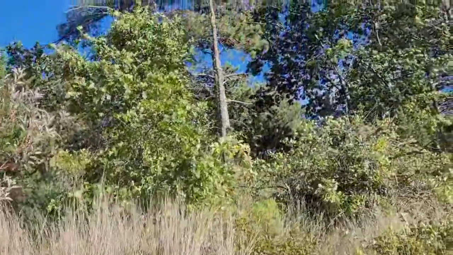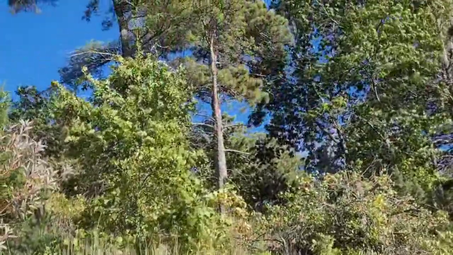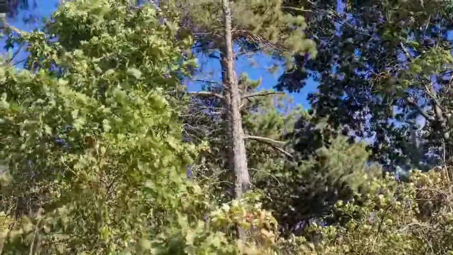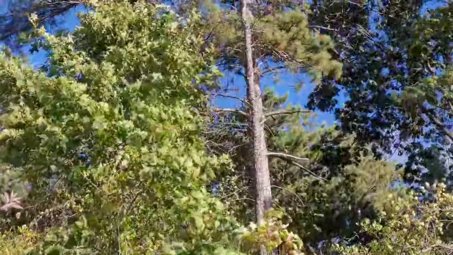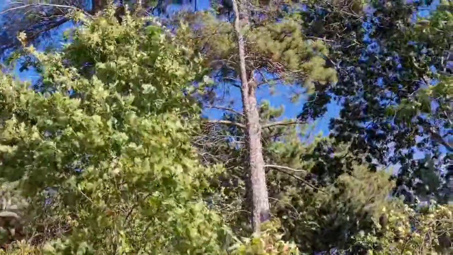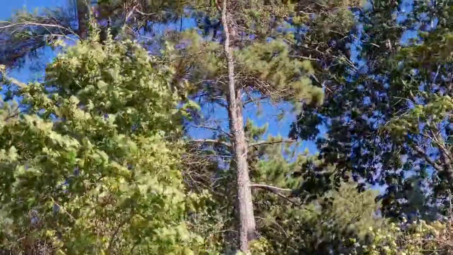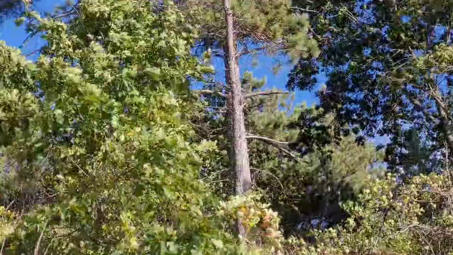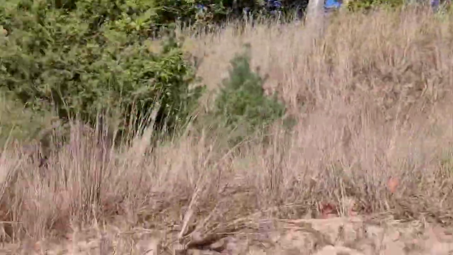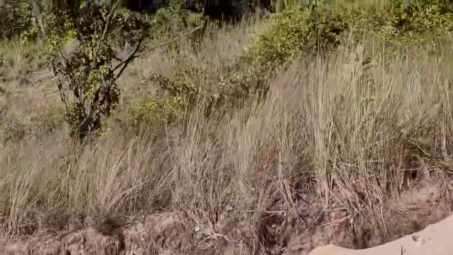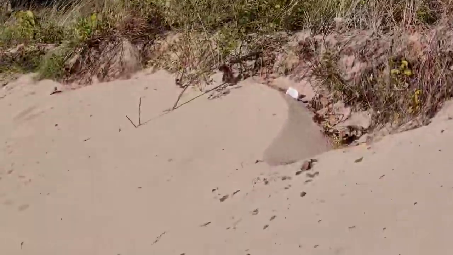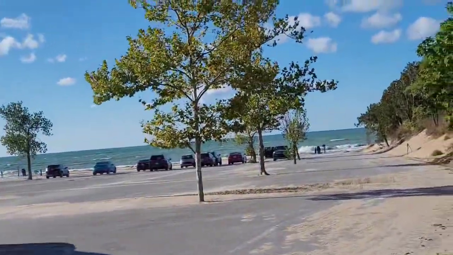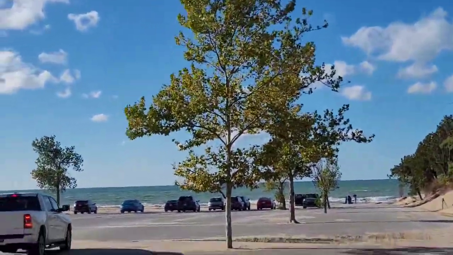And there again you find another oak. Here also I am able to see the lobes are rounded, and lobing is not deeper, it is a superficial kind of lobing. So most probably this is Quercus bicolor, which is called swamp oak. This is the sand dune area, and that is Lake Michigan.